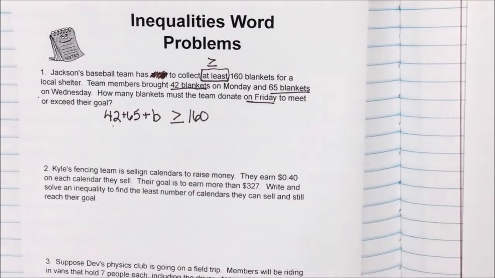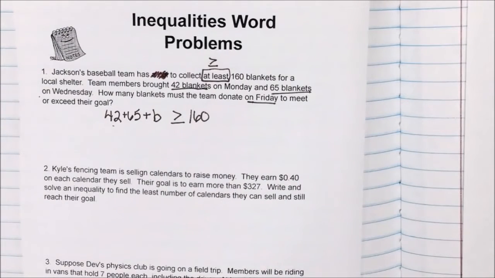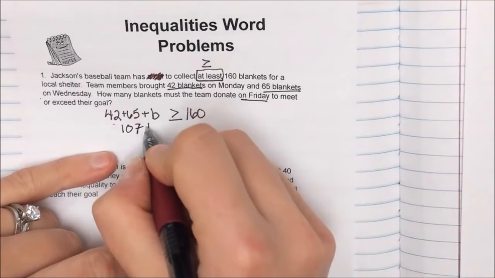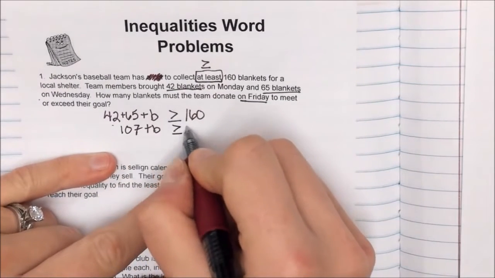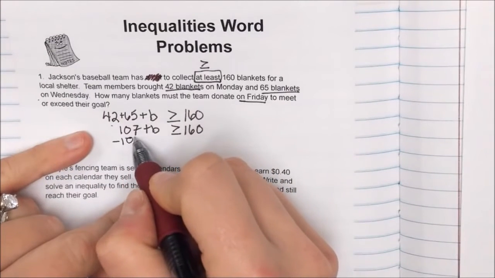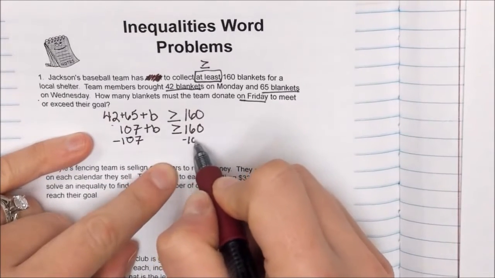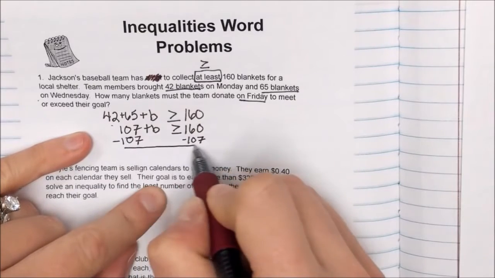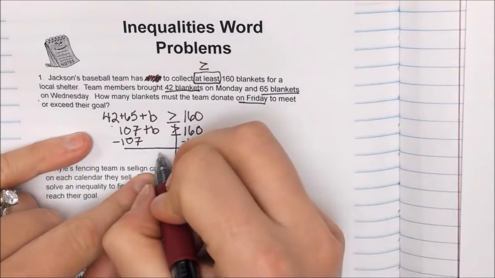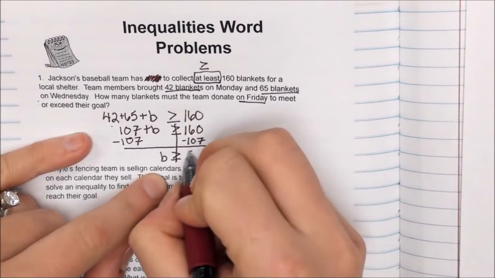So to solve this inequality, I have 42 plus 65, and that gives me 107 plus B is greater than or equal to 160. I'm going to use the subtraction property of inequality, and I'm going to subtract 107 from both sides. So 160 minus 107 gives me 53, so I have B is greater than or equal to 53.